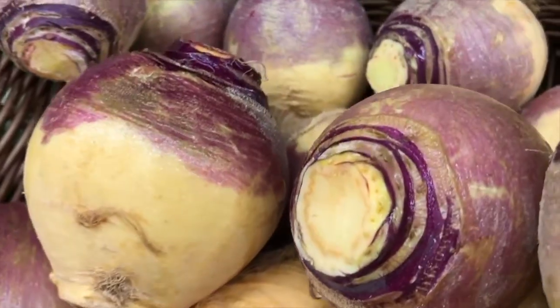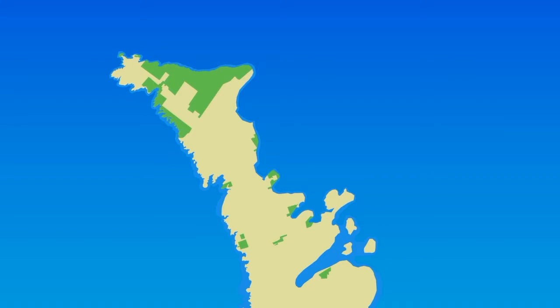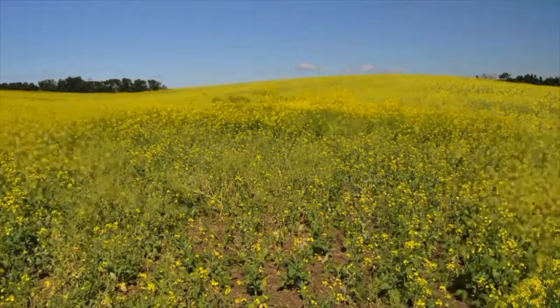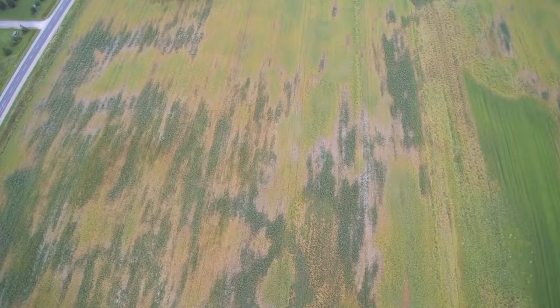Normally a problem only in gardeners' turnips, Clubroot has now started to assault one of the most important crops grown on the Bruce Peninsula, canola. For a lot of farmers, the damage is already done. They must now wait up to 20 years before cultivating canola again. There is no cure, only prevention will stem the flow.